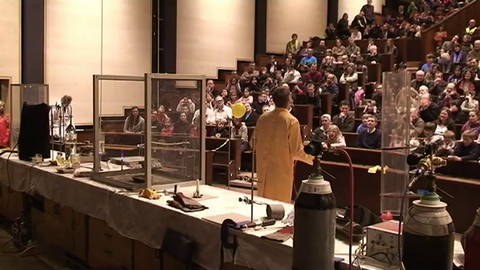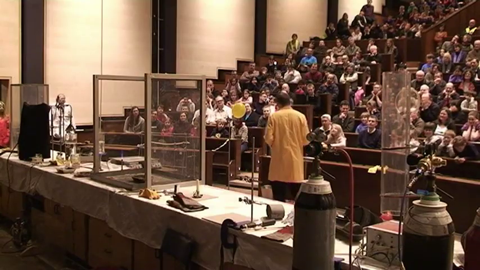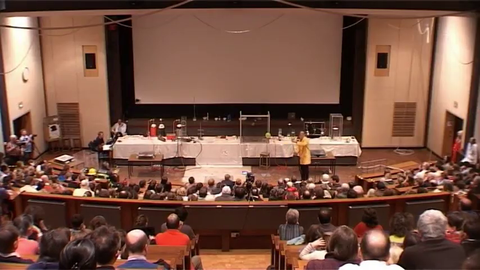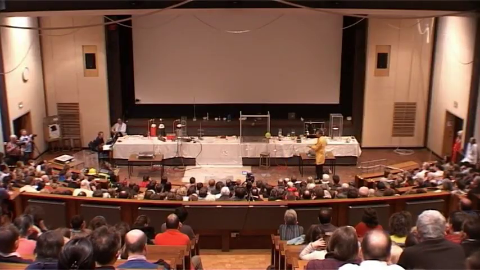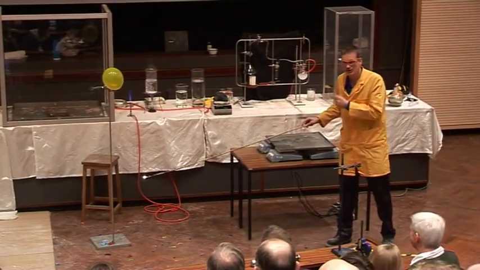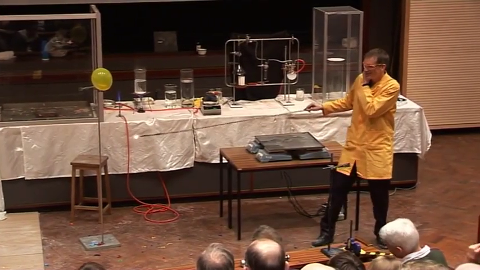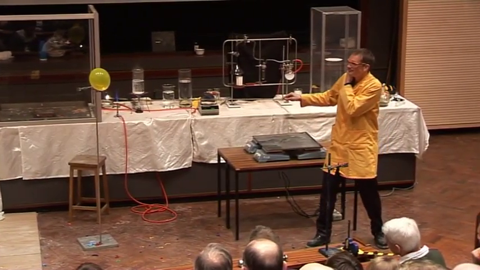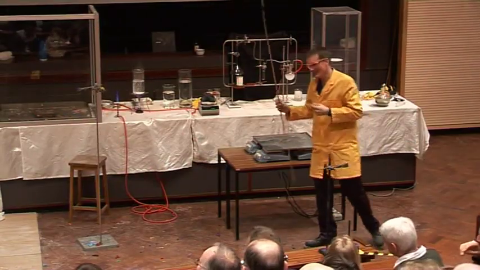So before we had equal amounts. This time, we've got 2 parts hydrogen to 1 part oxygen. And this is just the right ratio to get the best bang, or at least we hope so. So again, if you don't like bangs, do put your fingers in your ears. Okay, are you ready? Oh, there we are.